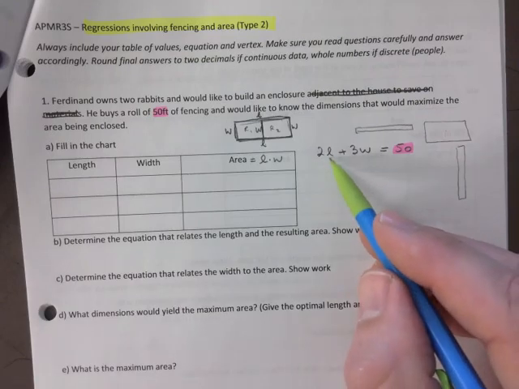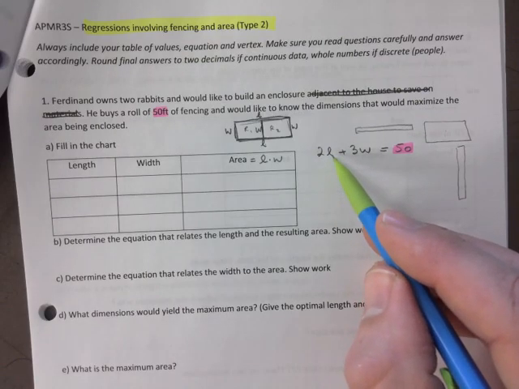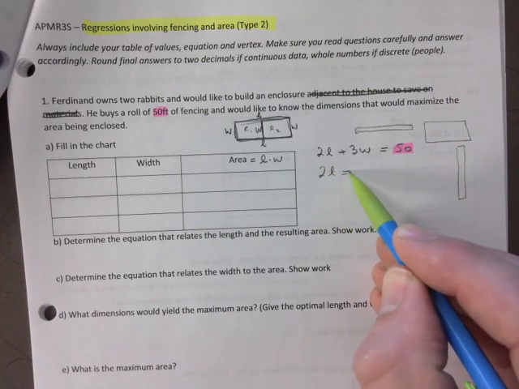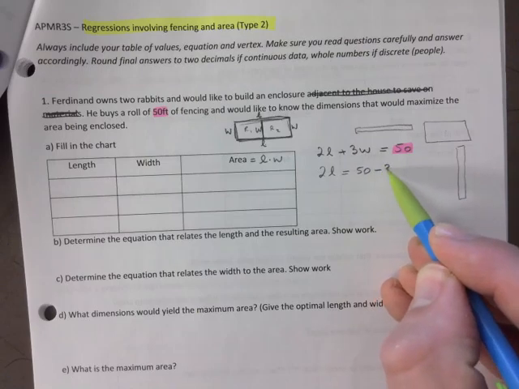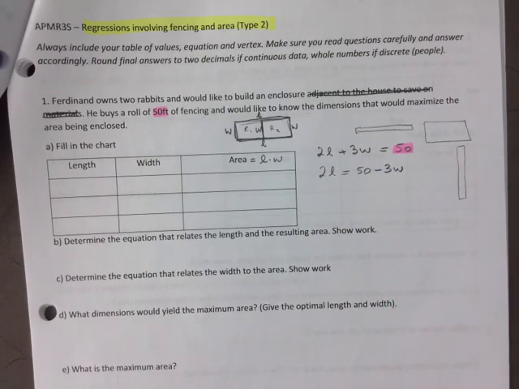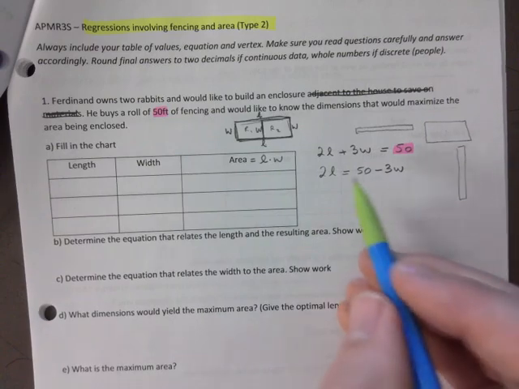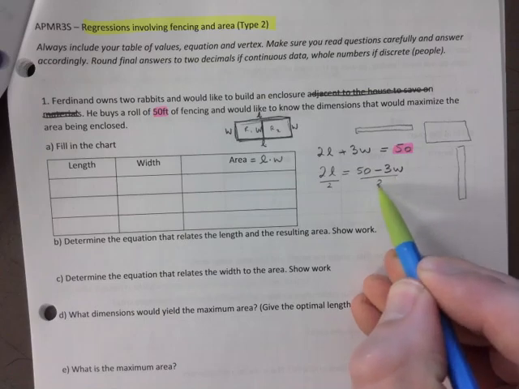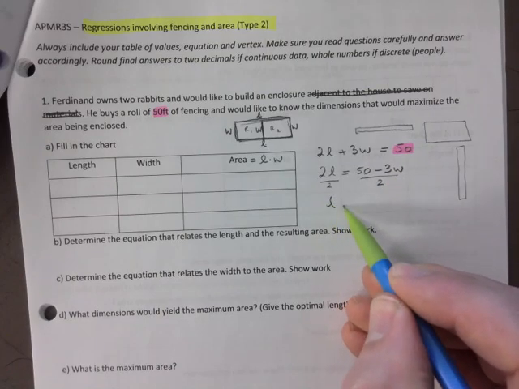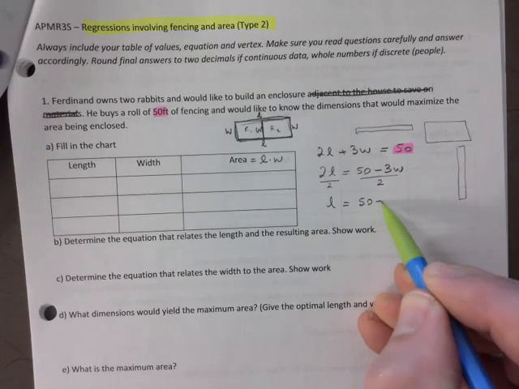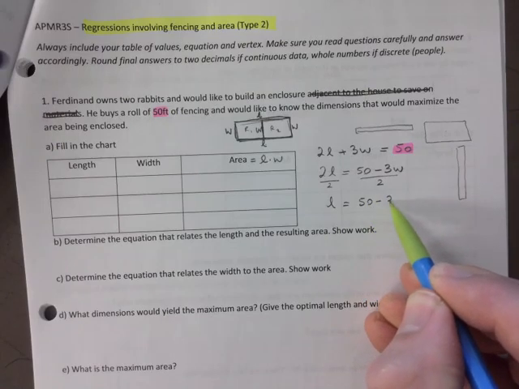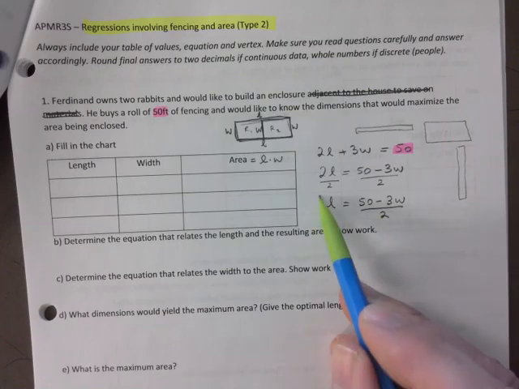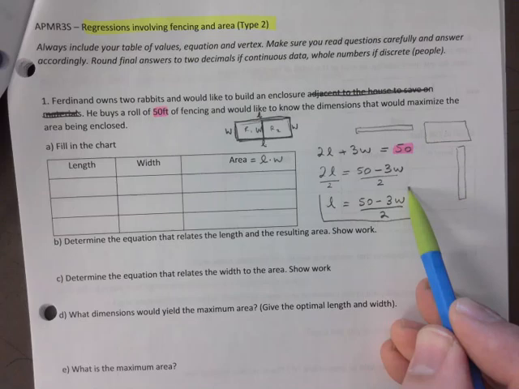I always isolate for length. So what I do is I go 2 length is equal to 50 minus 3W. Okay. And the next thing is to divide both by 2. So length is the same thing as saying 50 minus 3 widths, divided by 2. This is extremely important, this one right here.